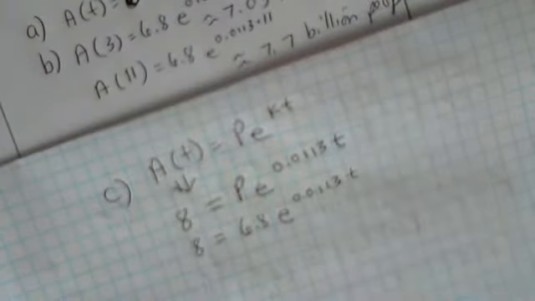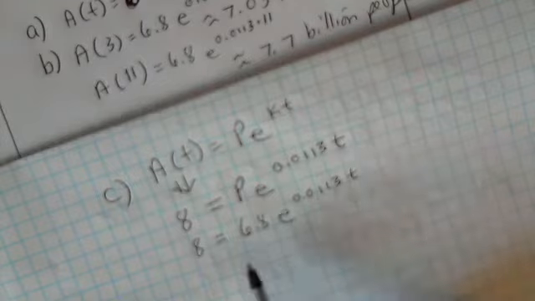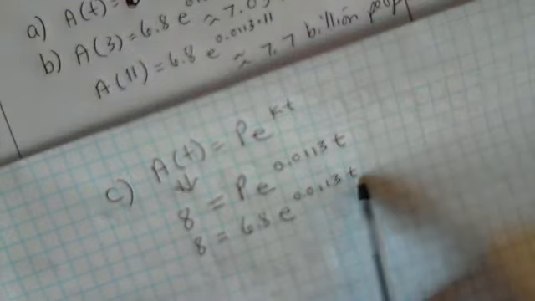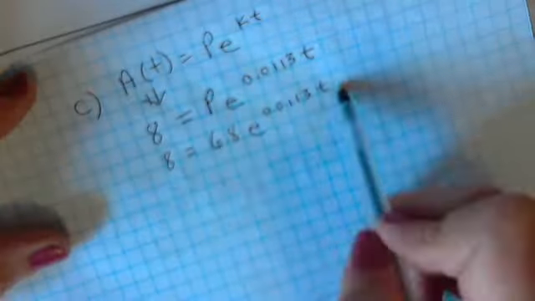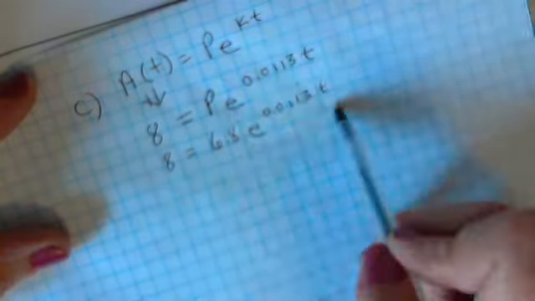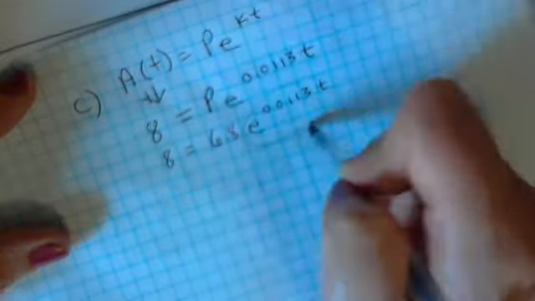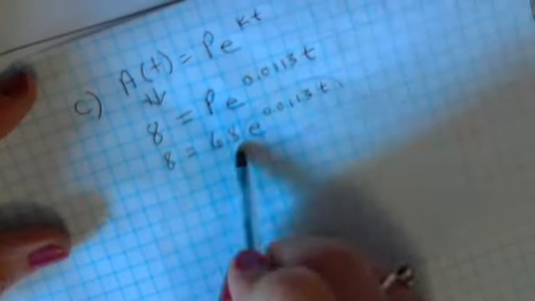Now I've got the function to the point where I know everything except the time, the when in my question. How do we solve these? Now you did get some practice with solving exponential equations. Remember what we do? We get the base alone, and then we're going to put it in logarithmic form. So we got to get this base alone first.